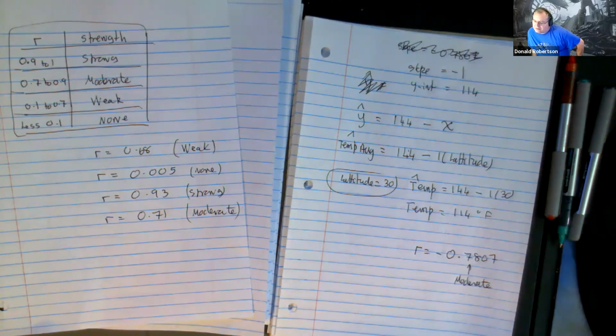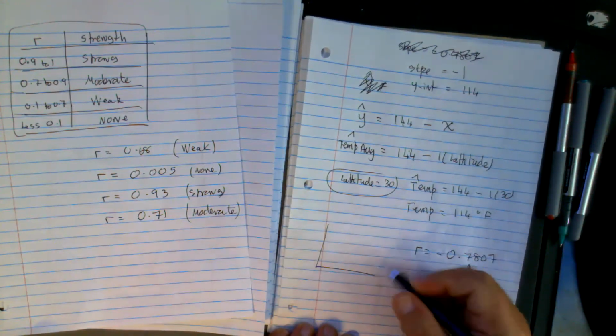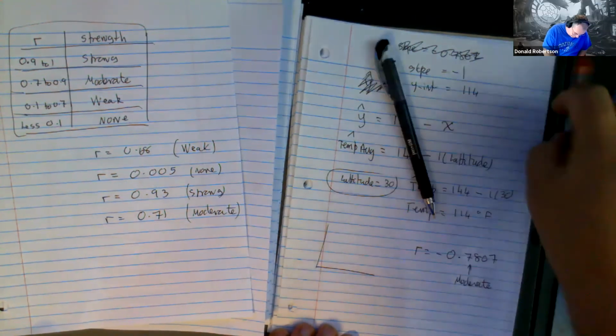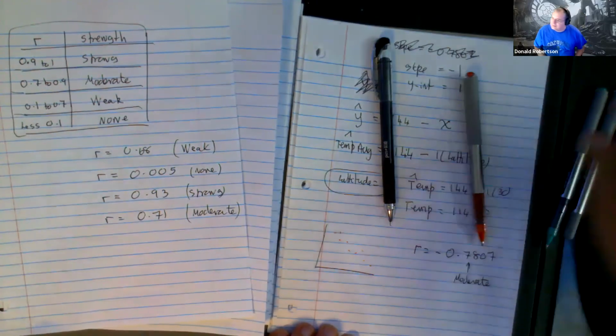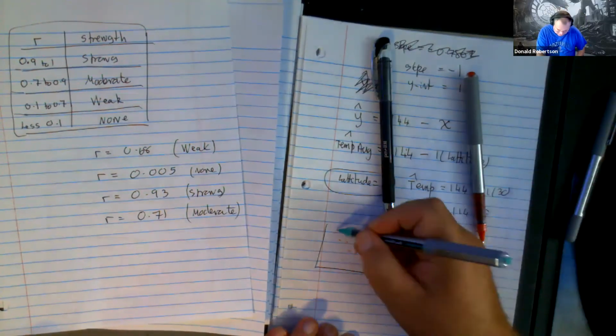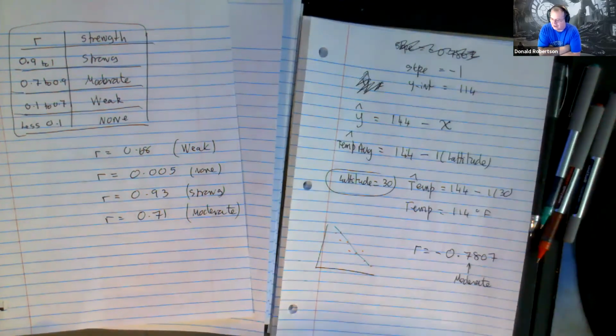What does the negative tell me? Why is it, when it says negative 0.7807, what's that telling me? It's a negative slope. Yeah, and although the picture's gone, didn't it look like that? So is it the correlation coefficient R?